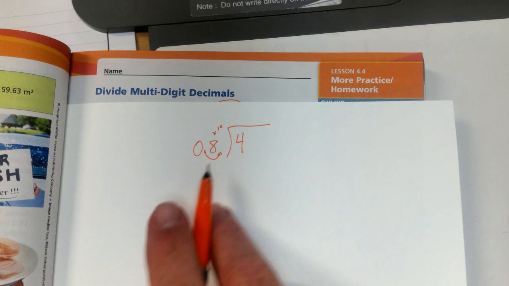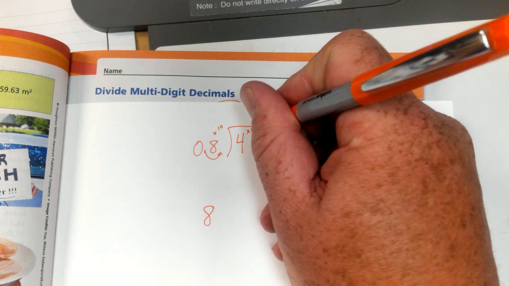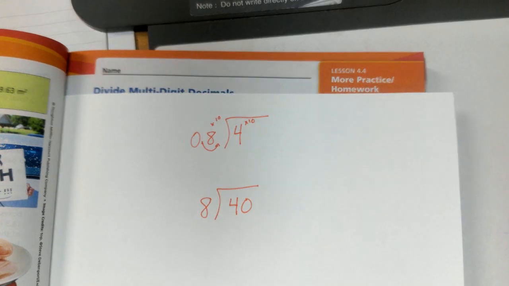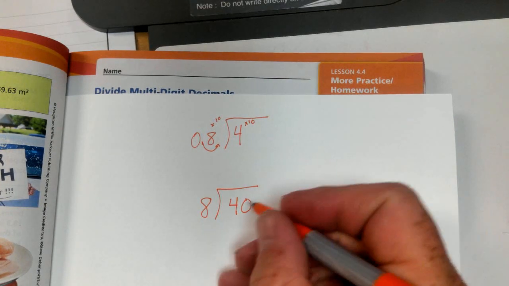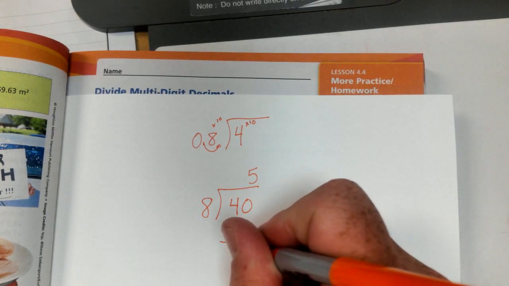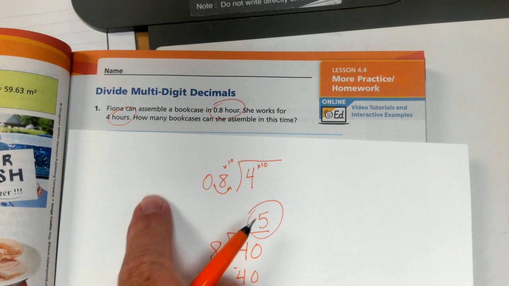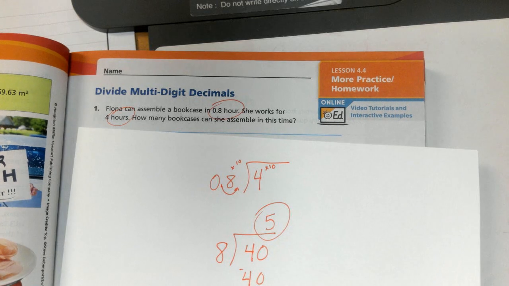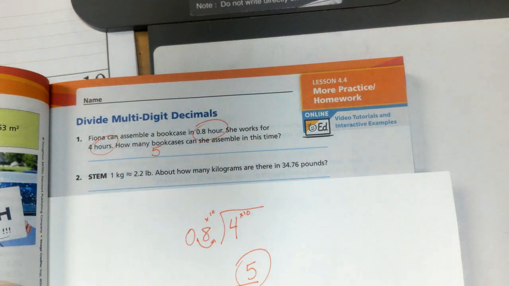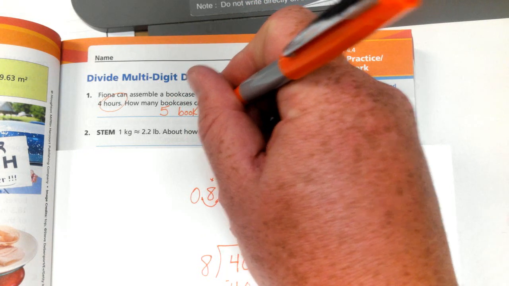Now if I've multiplied the outside times 10, the inside number also gets multiplied times 10. So that's 4 times 10, and now I have 40 on the inside. Well, that's a much easier division problem now. I have 40 divided by 8, which is 5, with nothing remaining. So that tells me that 5 is my quotient. Now if you look at our original question, it says, how many bookcases can she assemble in this time? We just go with what our answer was, which is 5. Don't forget to put your label.